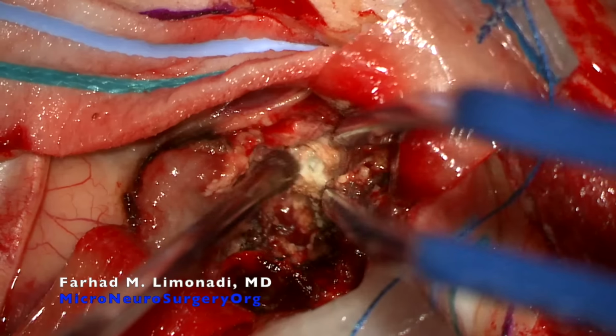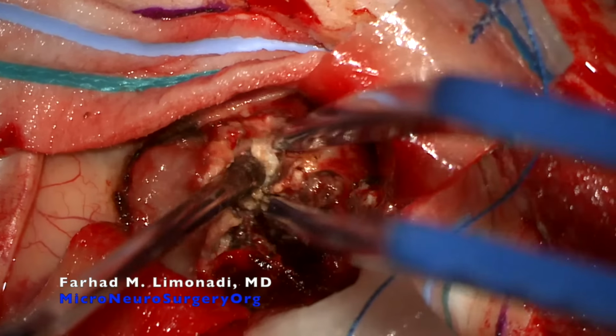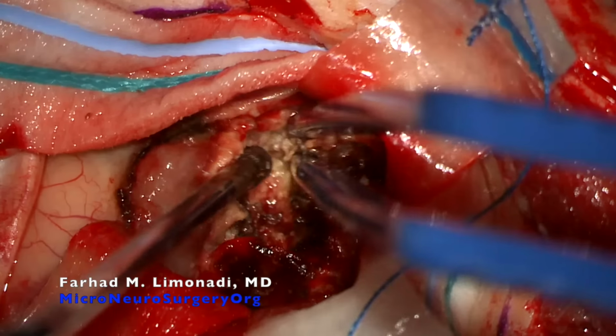Tumor is further debulked to reduce its volume and in order to be able to deliver it out of this relatively small corridor.